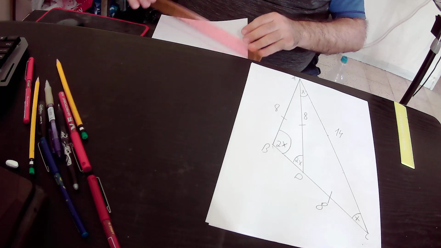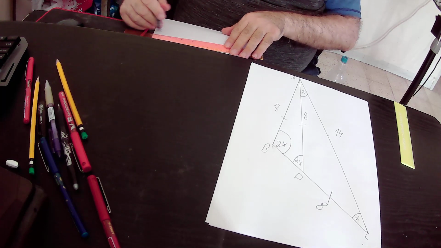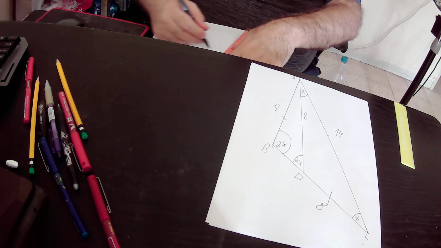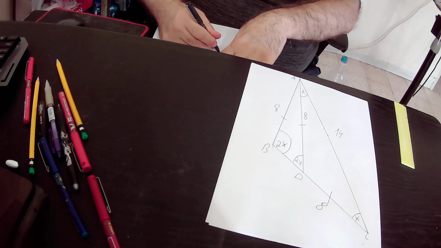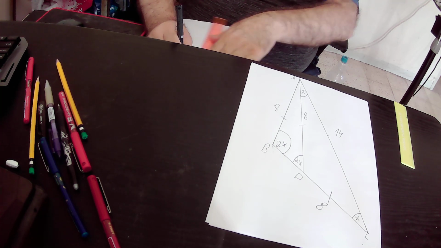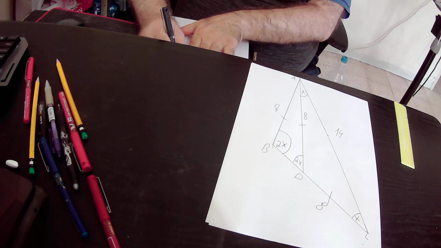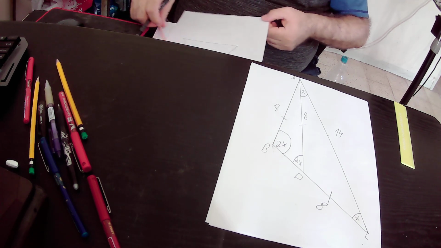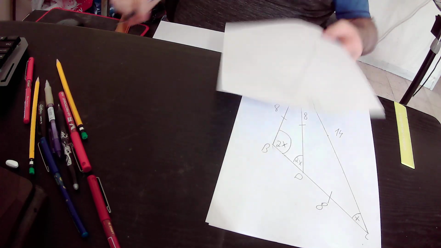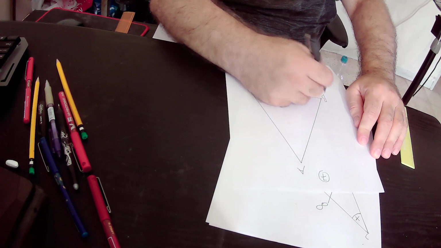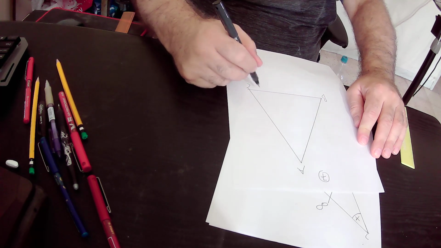First of all, I will explain to you what the base of an isosceles triangle is. If we have an isosceles triangle, this triangle ABC is an isosceles triangle.